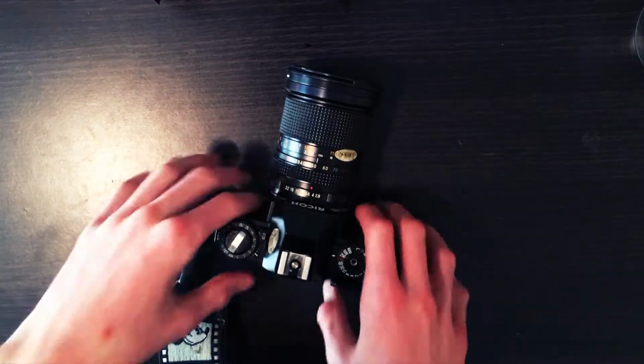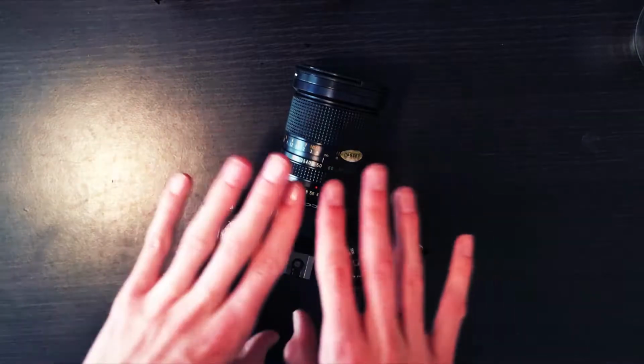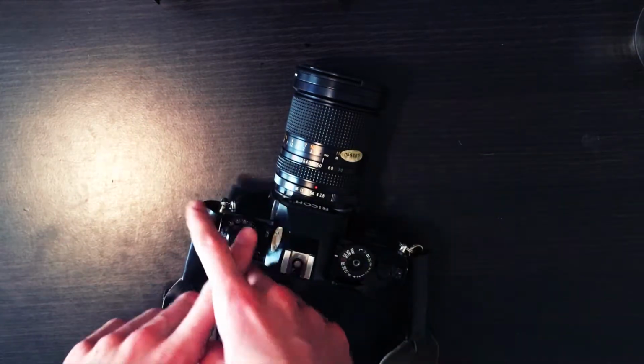So that's the basics of ISO. You can fidget a little more with it once you get more experience with film photography, but if you're starting out, I definitely suggest sticking with what the film says.